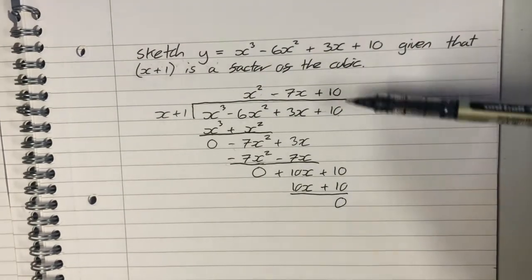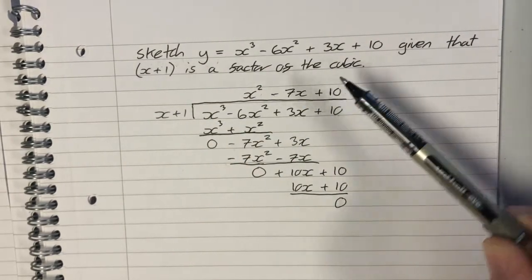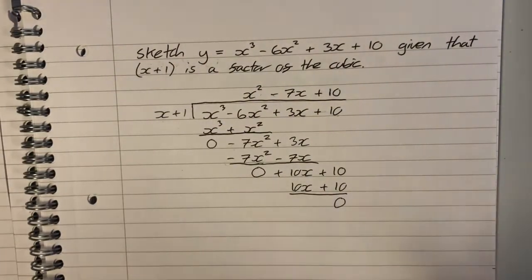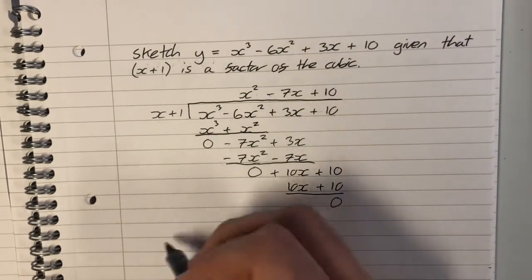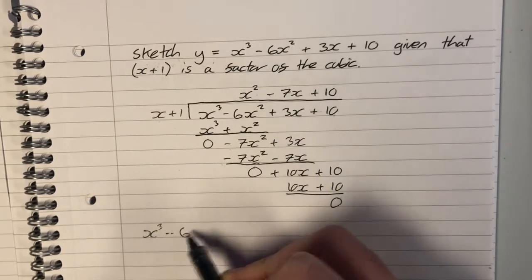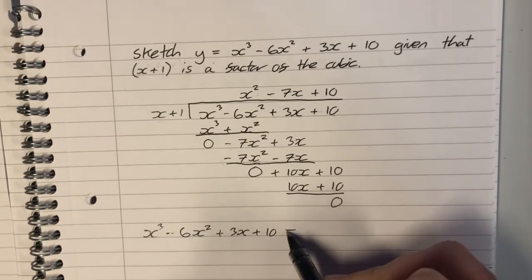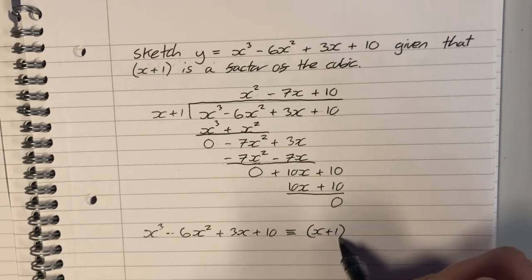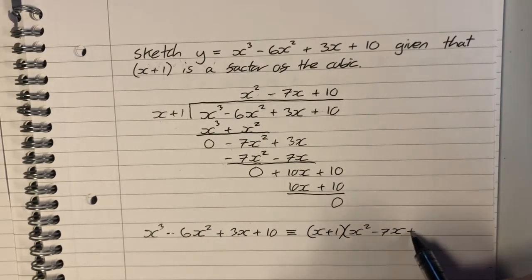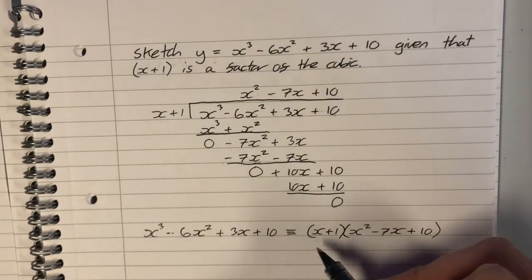So what does that tell us? Well, just like if we had a number here, and we just divided it by this number, and this is our answer, then that means that this times this is equal to this. So we have essentially just factorised a cubic. It means we can write x cubed minus 6x squared plus 3x plus 10 as x plus 1 times x squared minus 7x plus 10. From there we can just factorise the quadratic as perhaps we would do normally.